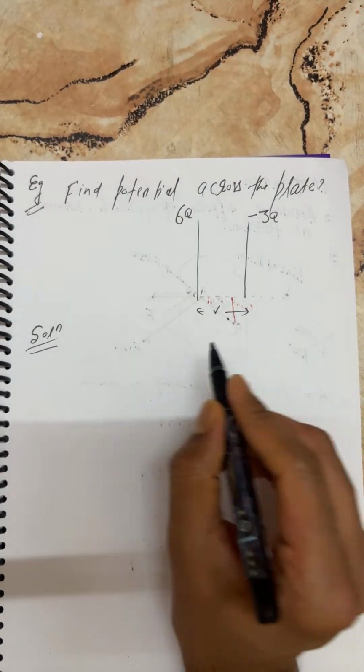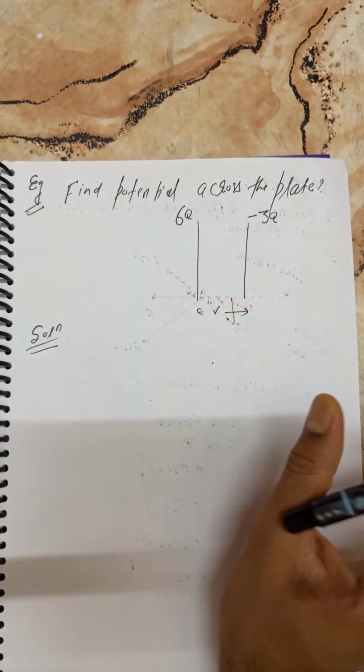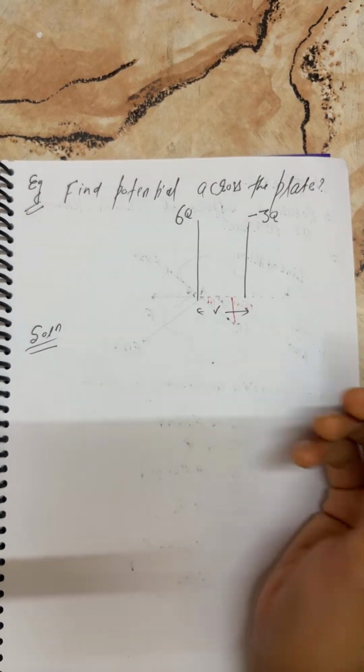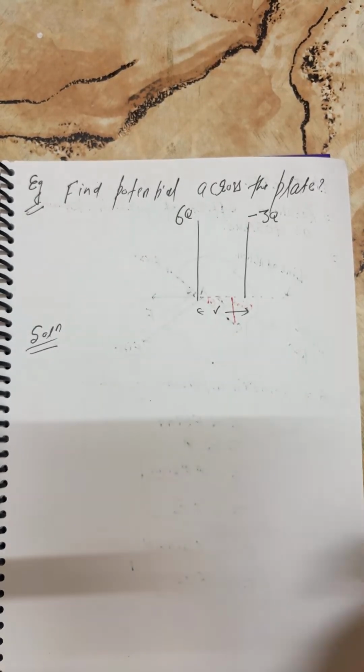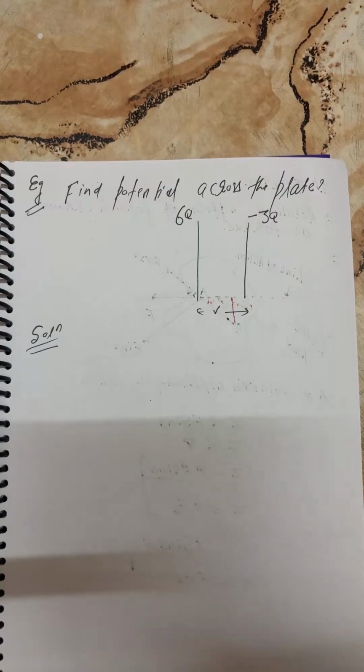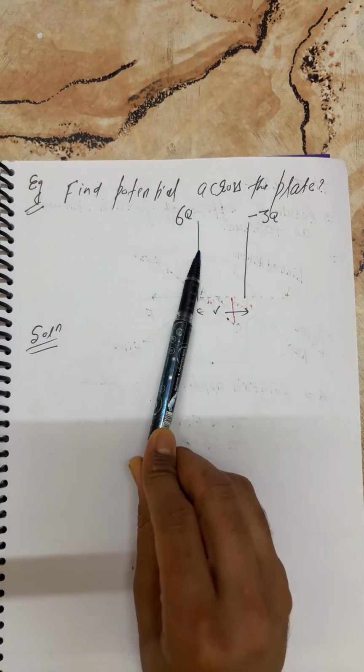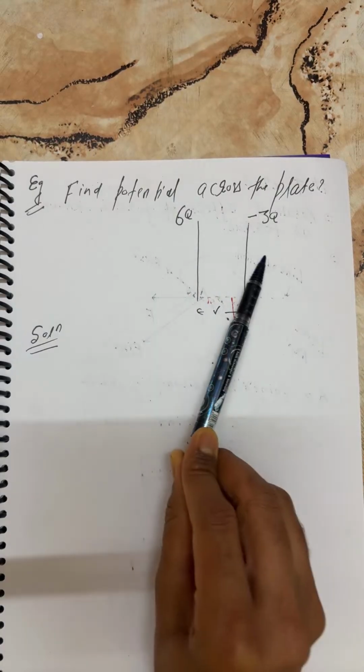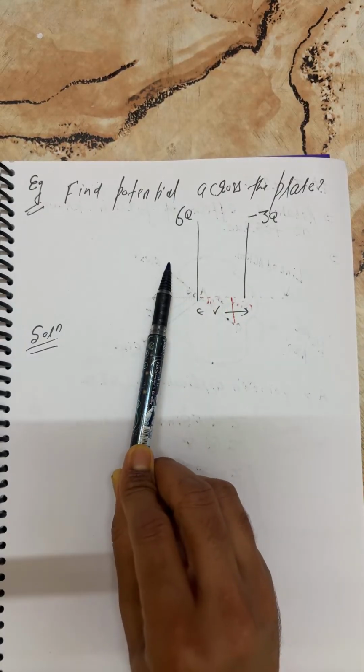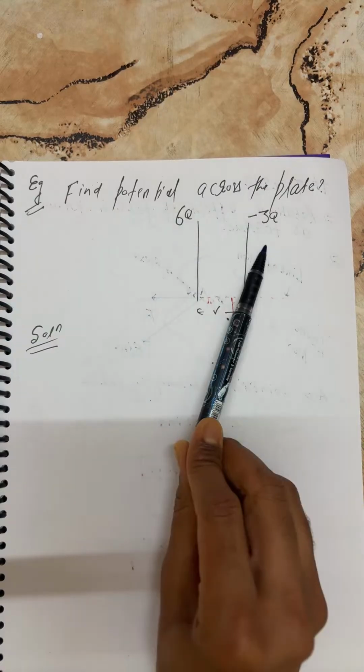You just remember how to find charge outside the plate. This is the method. How to find the charge outside the plate? Very simple. We have initial charge, summation of initial charge by 2. This side also, summation of initial charge by 2.